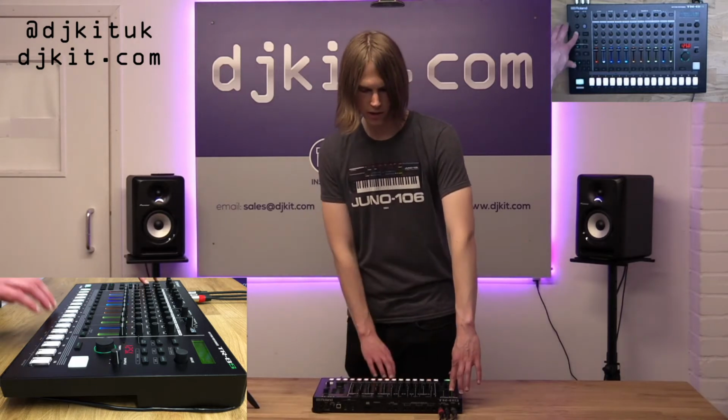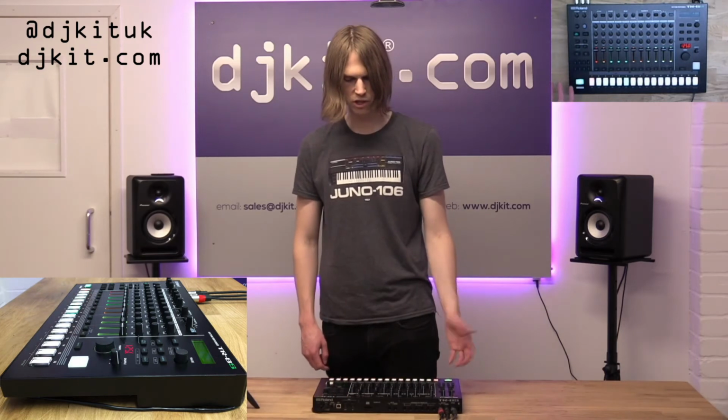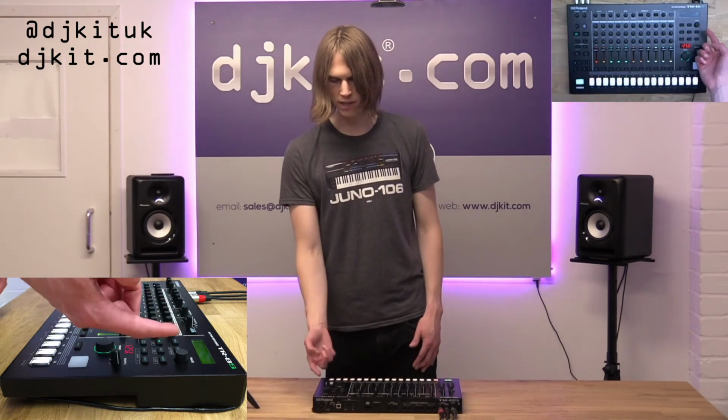So let's make a new pattern on here. I'm going to go to bank number 8, choose a blank one, press start, nothing happens. So we're going to select a different kit.